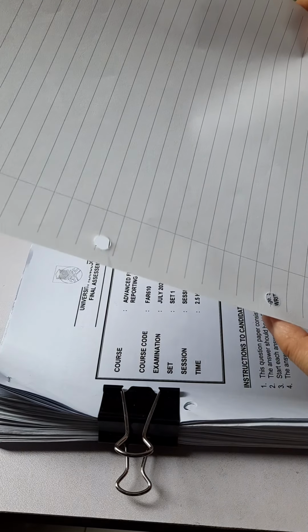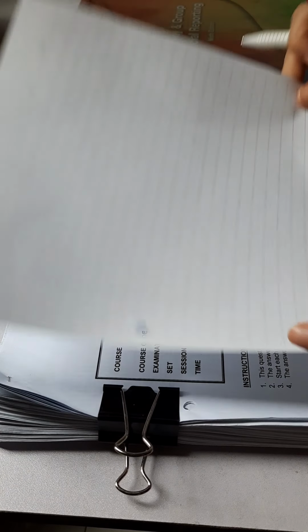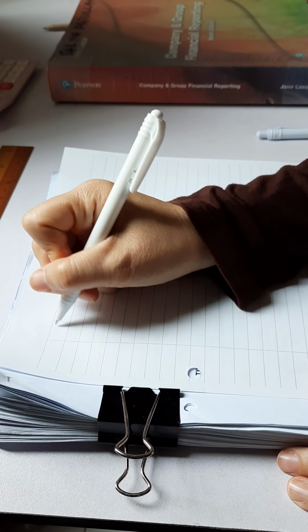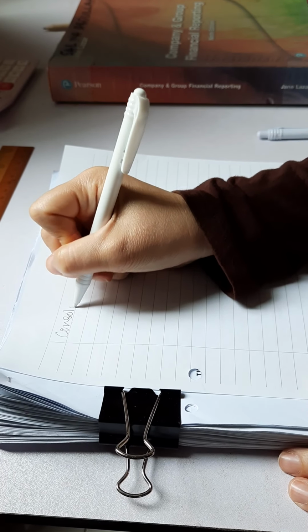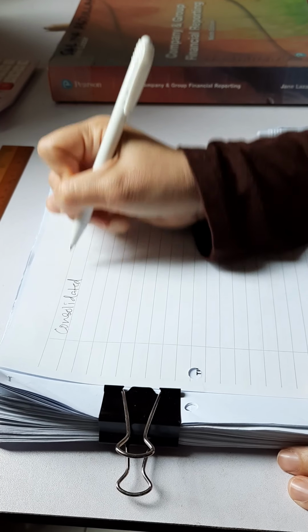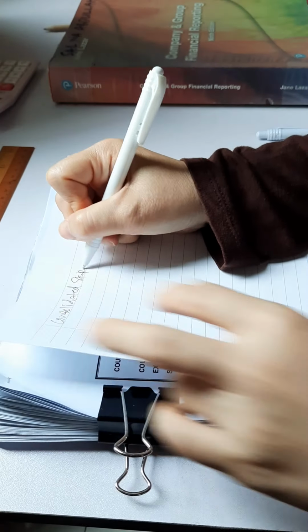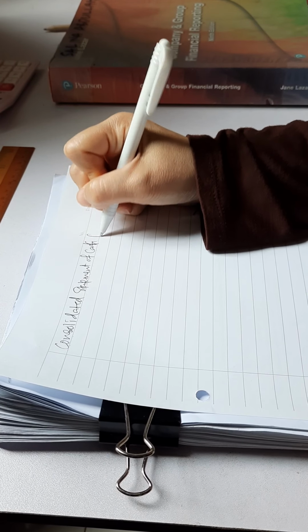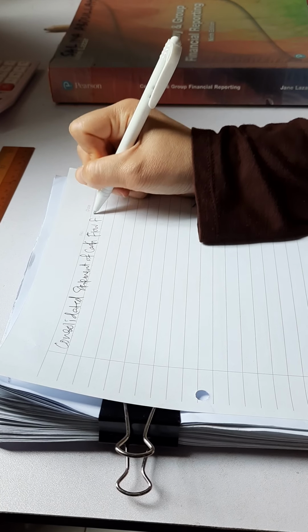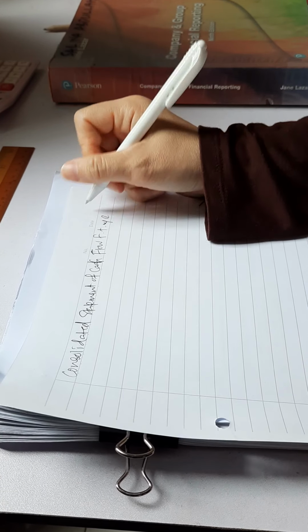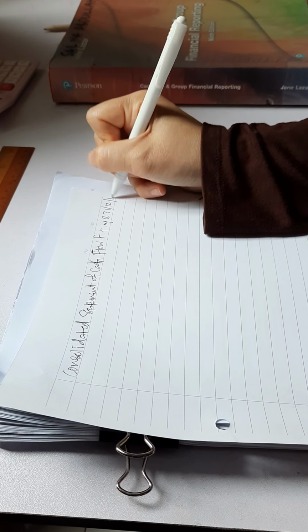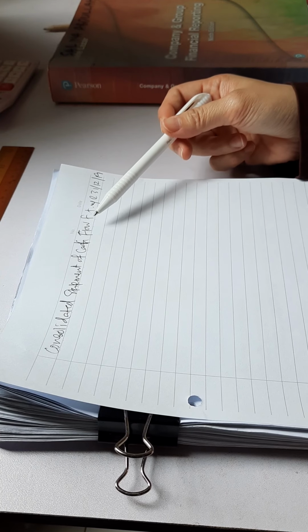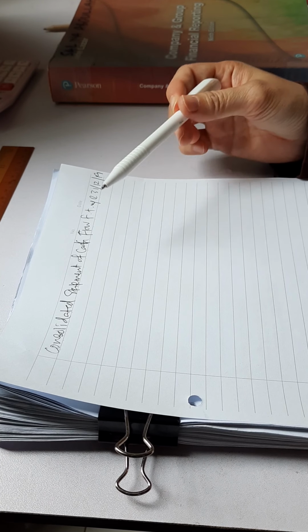I would like to share with you some tips when you want to answer the consolidated statement of cash flow, or statement of cash flow. First, this is the paper, your answer paper. So how do you start? You can start with the title. Let's say here we have consolidated statement of cash flow for the year ended 31st December 2019.